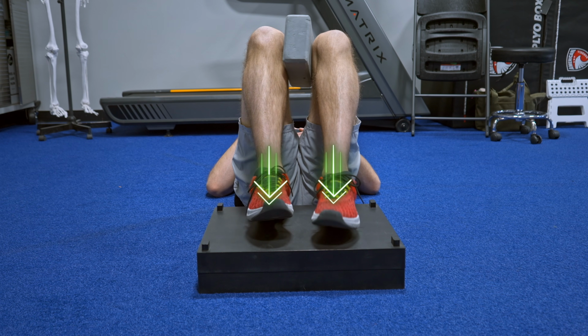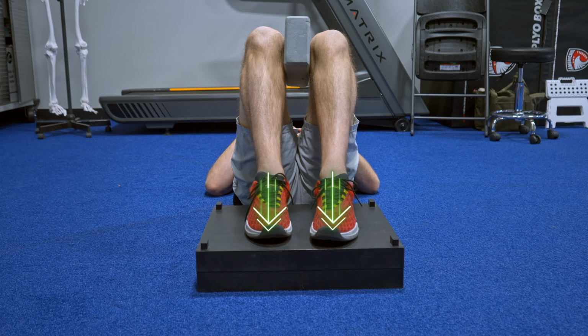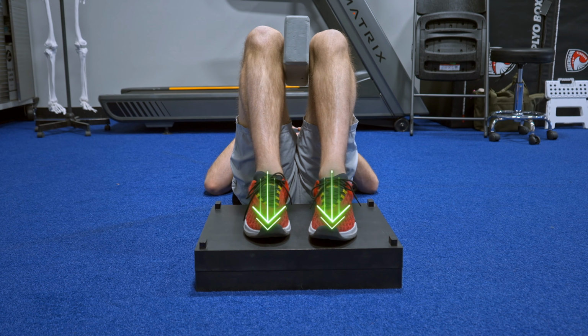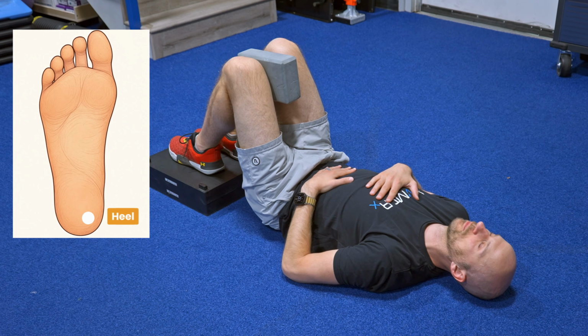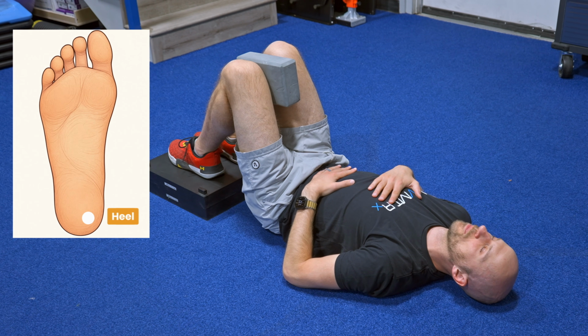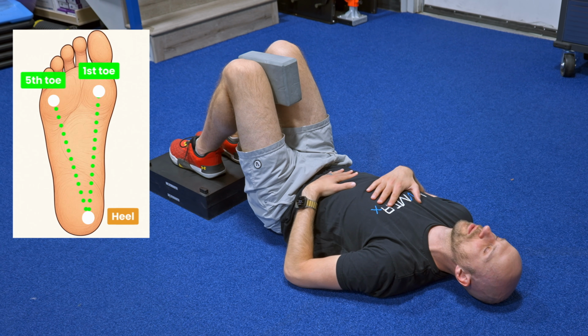that waistband area is hovering off the ground, you probably got to raise your feet up a little higher. Without moving the pelvis and lower back, press your feet straight down into the box. Most pressure is going to be through the heel, but you should also notice a little bit of press through the ball of the first and fifth toe.